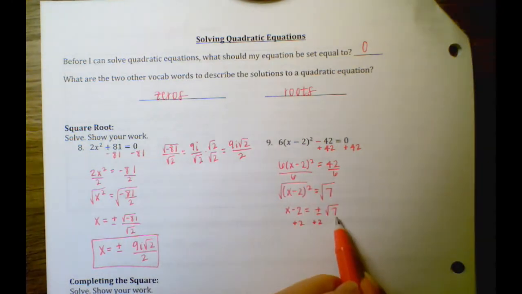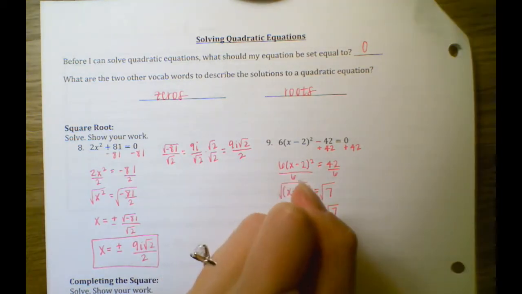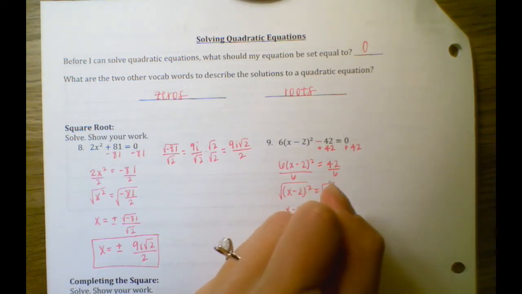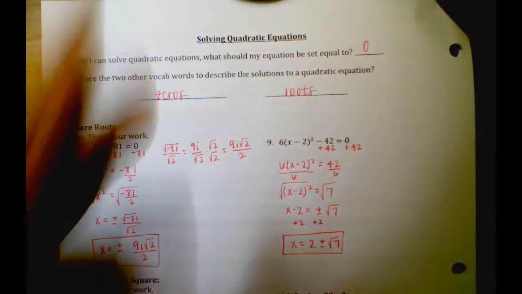And that 2 does not get added to that 7 because they're not radicals. They're not like terms at all, okay? So just leave it by itself. So it's 2 plus or minus the square root of 7. Okay? Alrighty. Completing the square.